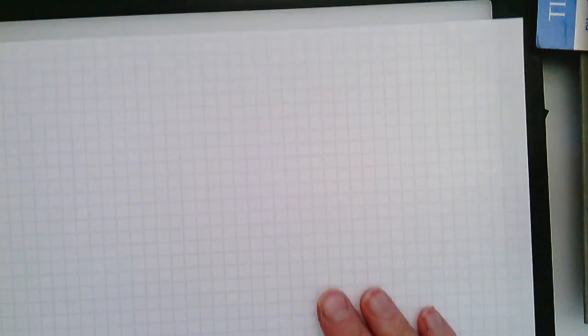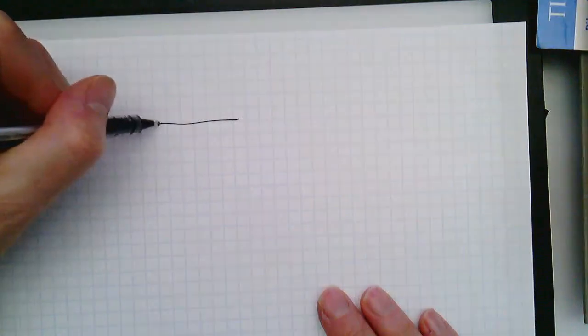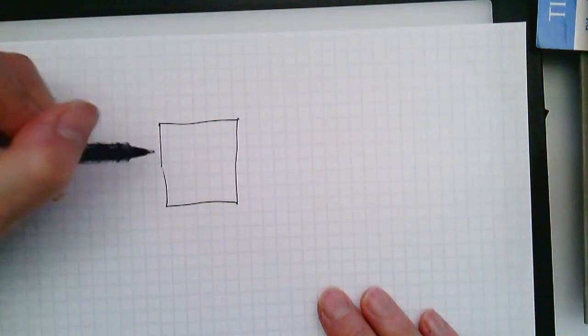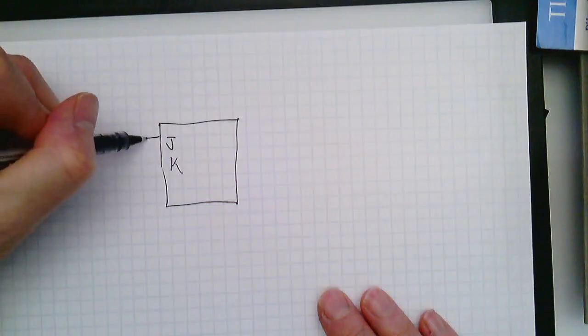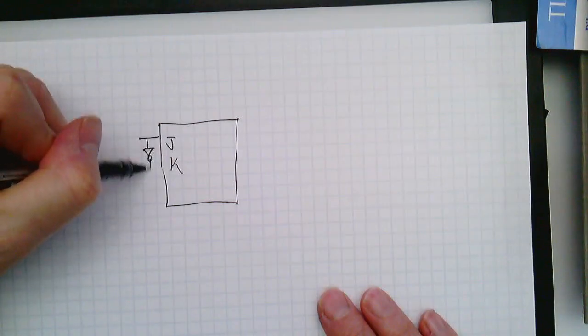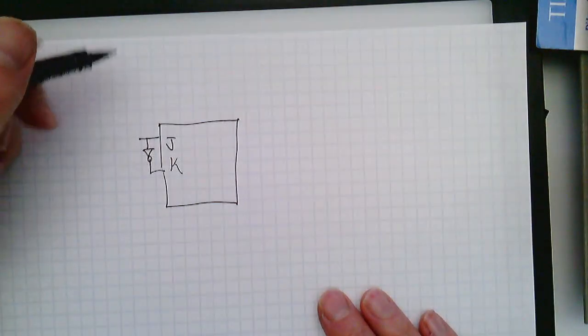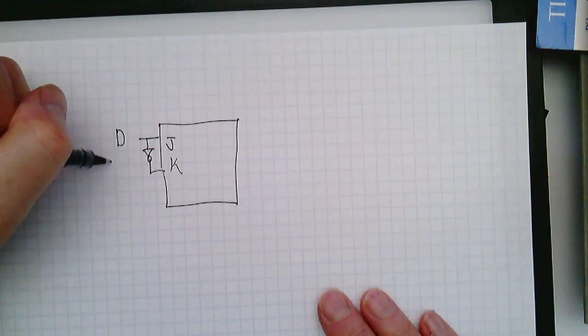So here's one, and we did this before. If you have JK with an inverter going through, that makes this into a T flip-flop.